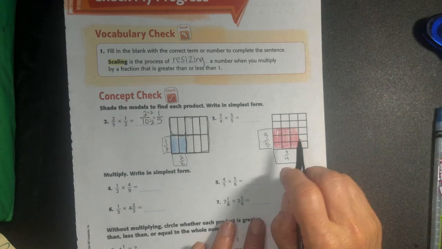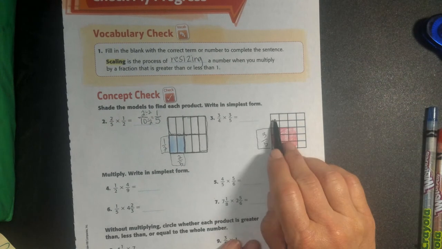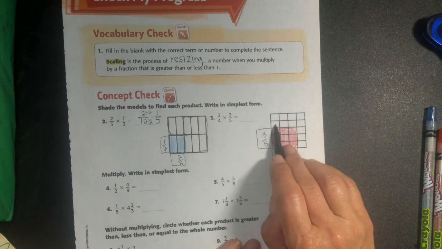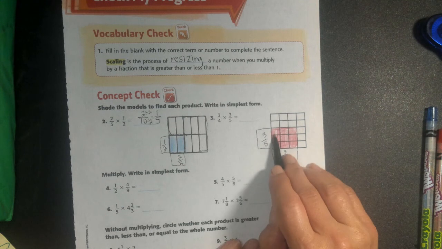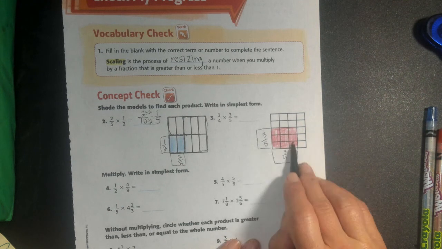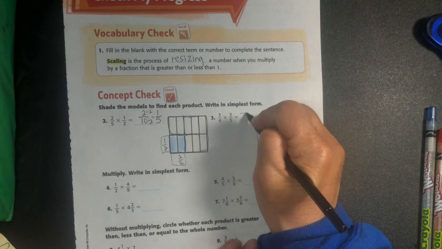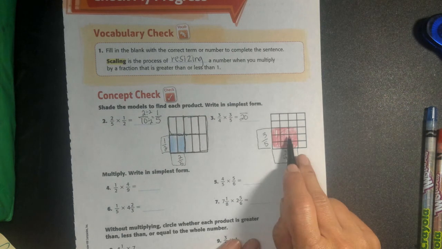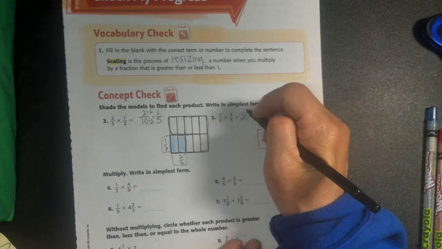I'm going to count all together. 1, 2, 3, 4, 5, because that's easier. 5, 10, 15, 20. Out of my 20 squares, I colored 1, 2, 3, 4, 5, 6, 7, 8, 9.